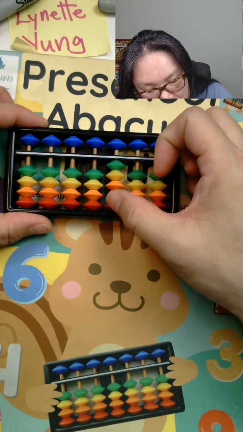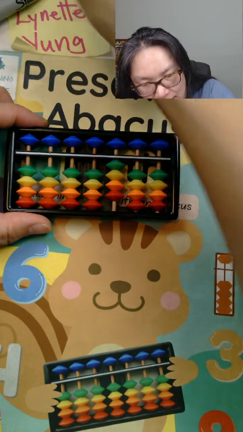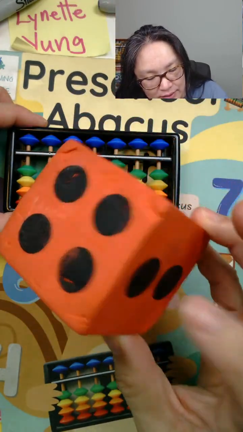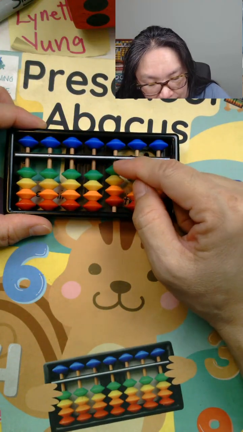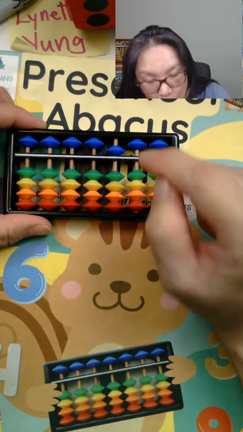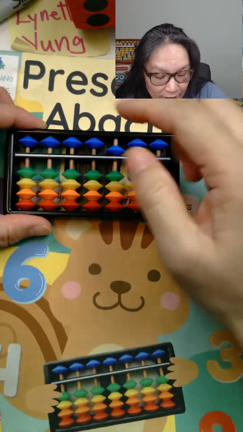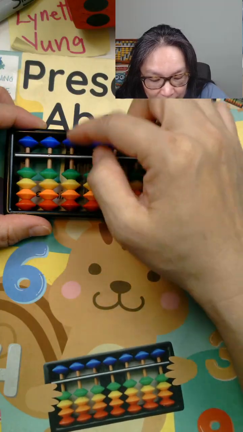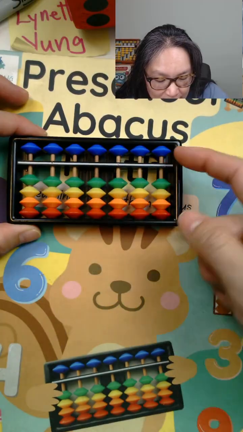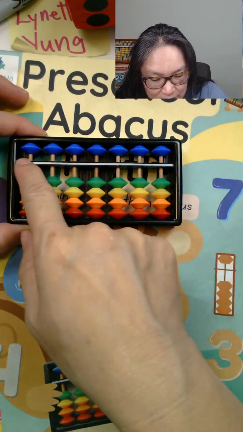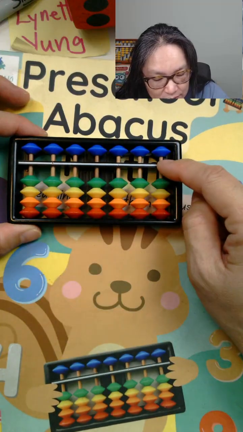When we do 3 and 4, it's easy to see, just like a die. But then we have no more beads for the 5. The 5 is the top bead, and the top bead will always be 5 no matter what. I'm going to move these up, and now we're at 0, because none of the beads are touching the beam.